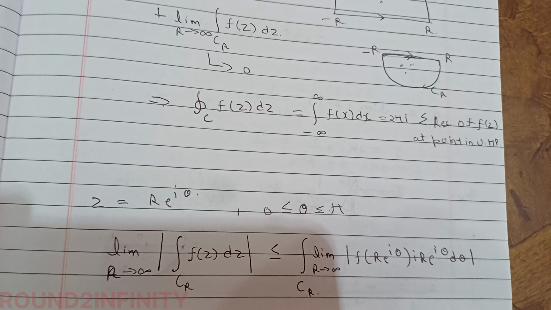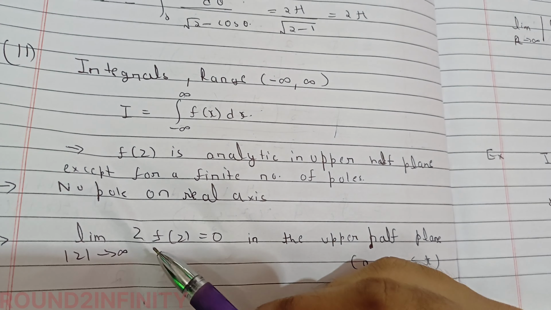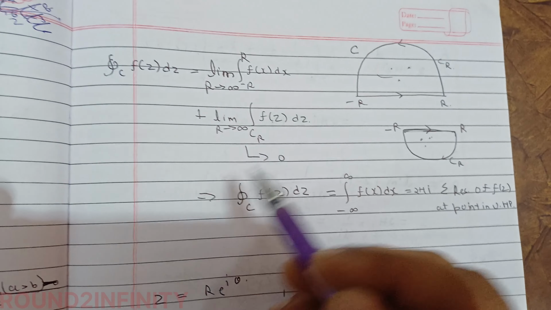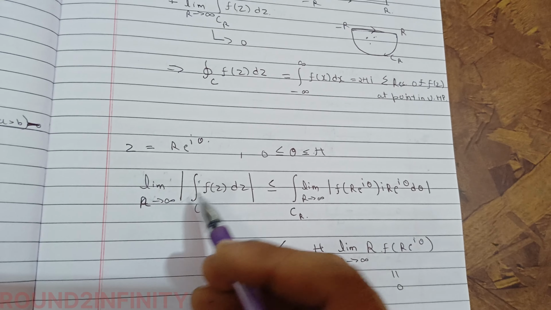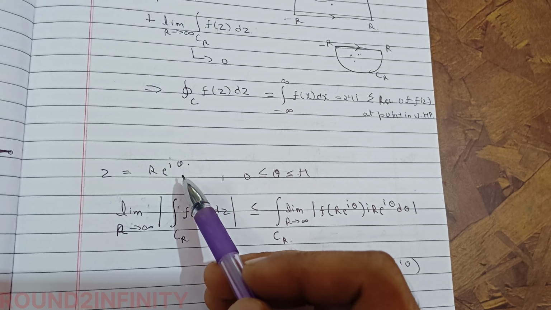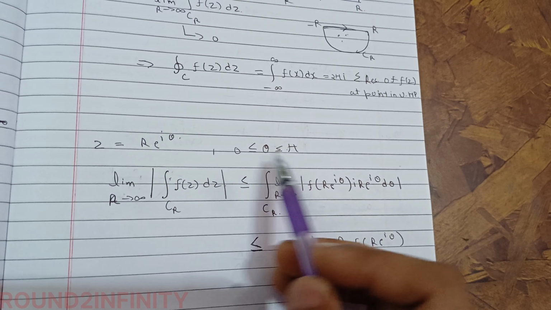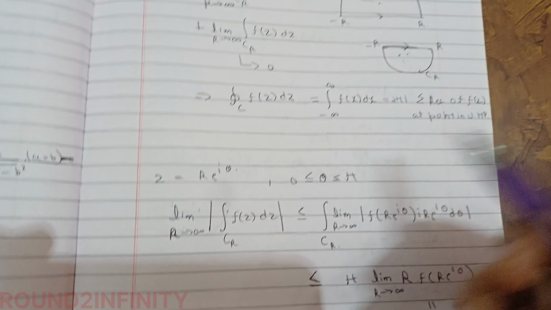Let's see one example. But first let me prove to you how, if this condition is satisfied, z f(z) equal to 0, then this will be 0. Why does it become 0? Let's say z equals r e^(i theta) and theta is 0 to pi, so we have this semicircle because theta is in this range. Now let's take this integral, this one.